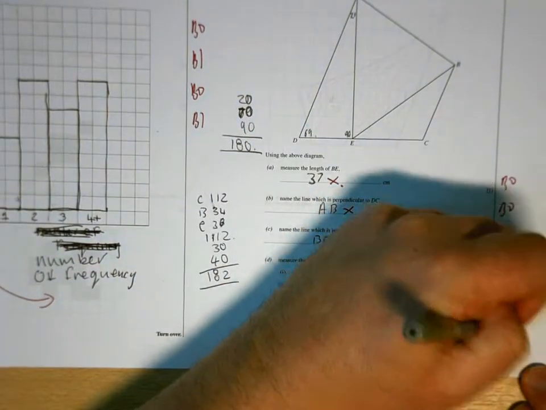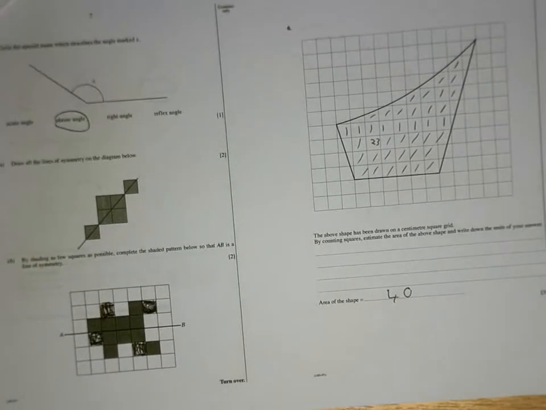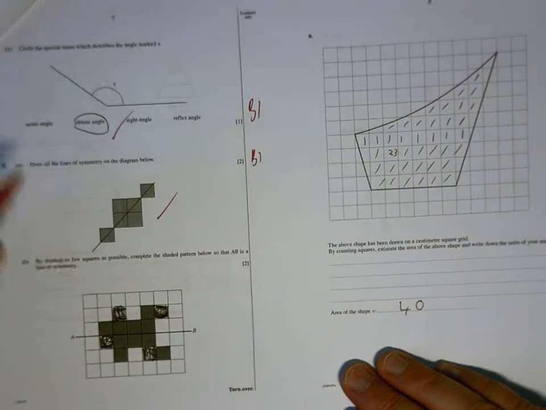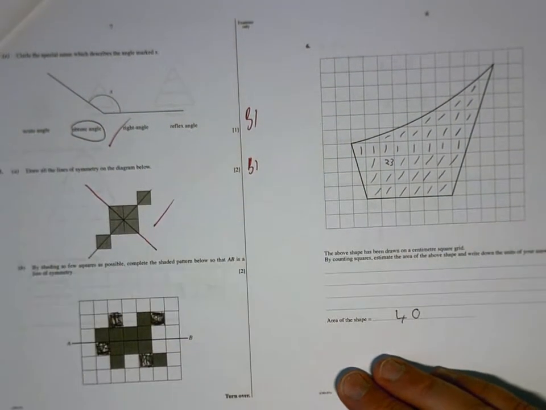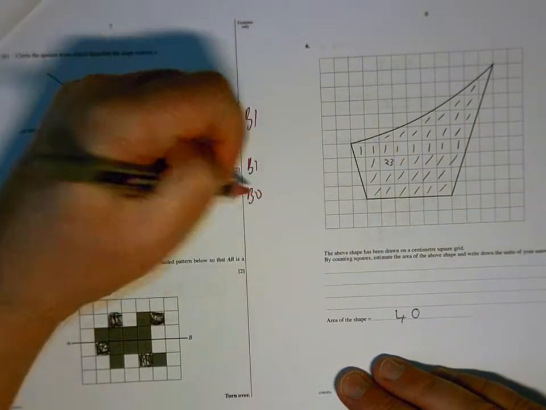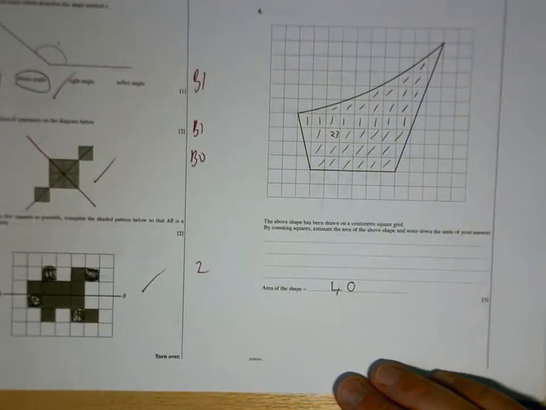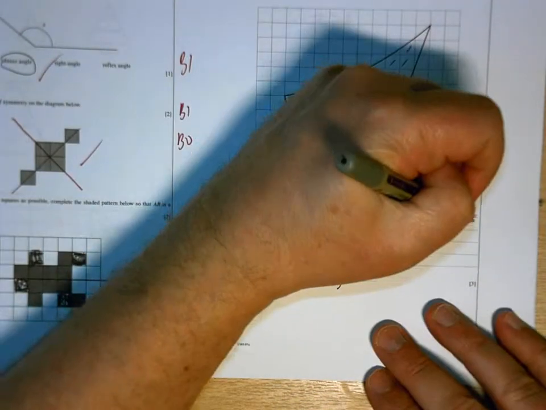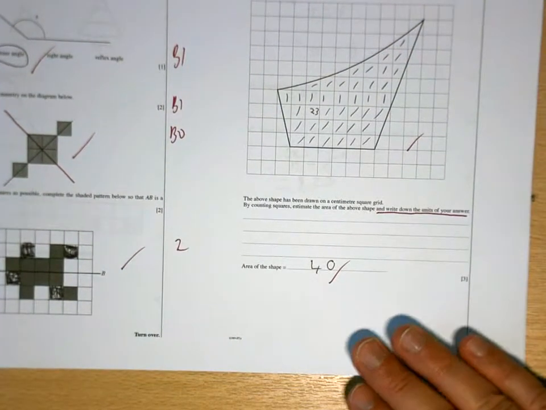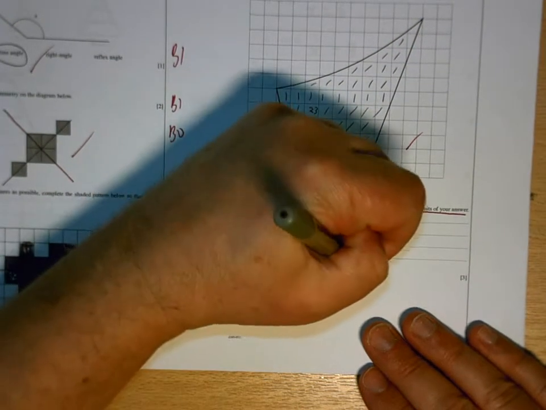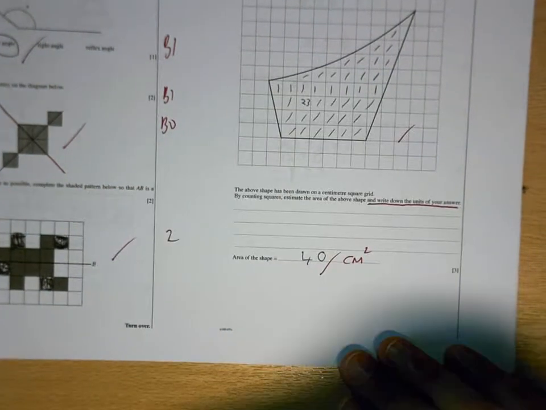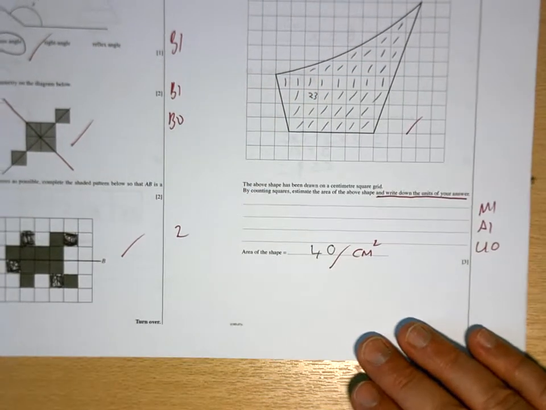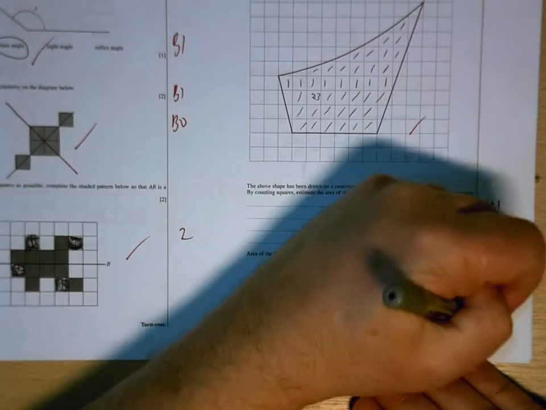1, 2, 3 for the page. So that's not great. That's correct. That line is right for 1 mark, however, it's also symmetrical above that line. And that's right, good. 40 is fine. I can see a method, so that's fine. However, this question specifically tells you to write down the units of your answer. If you don't do that, you cannot get 3 marks. So for that, you're going to get 2 marks for your area, but for the units, you get nothing. 2, 4, 6 for the page.